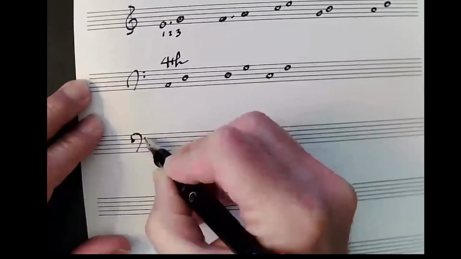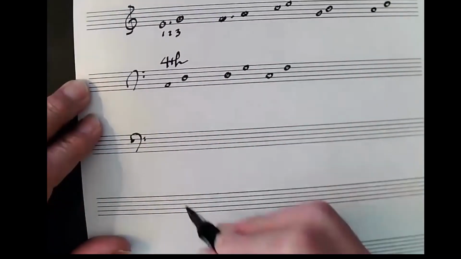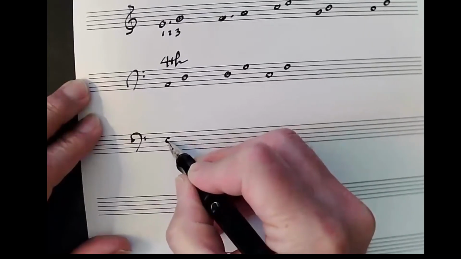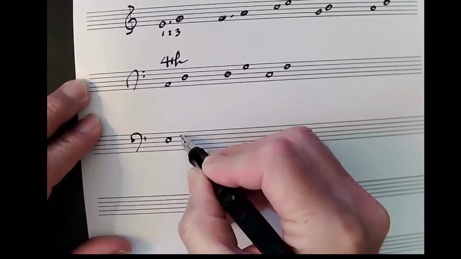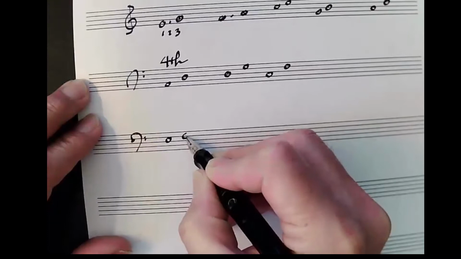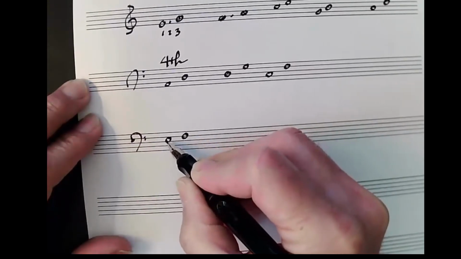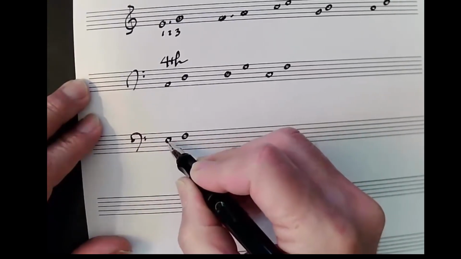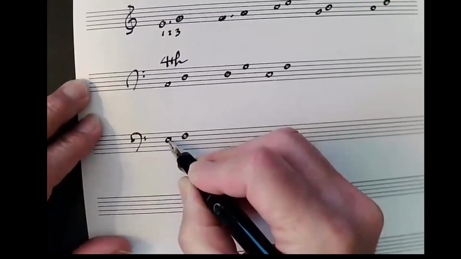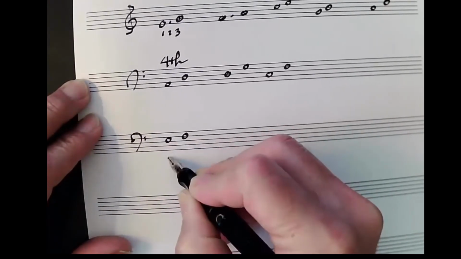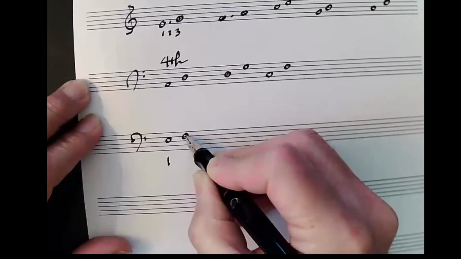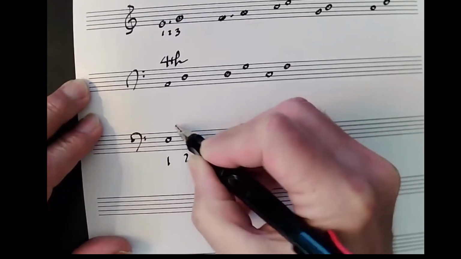Let's try this interval. This is a second. Now when you write a second, you're going to go from a space to the very next note, which would be the line. And again, you can always figure out the basic number of an interval by putting your pencil on the first note and saying 1. 1, and then moving up and saying 2. So that's a second.